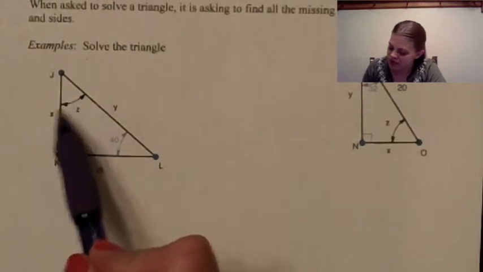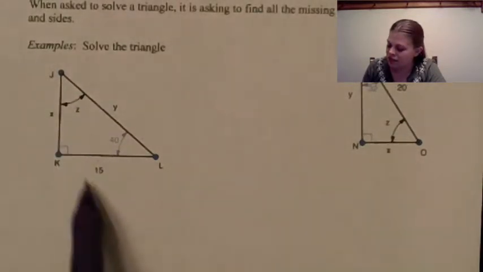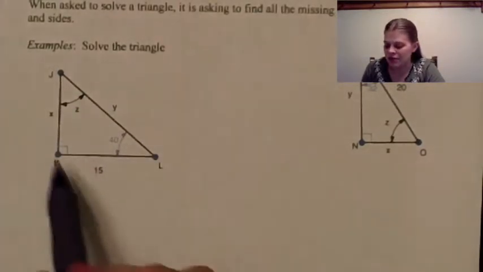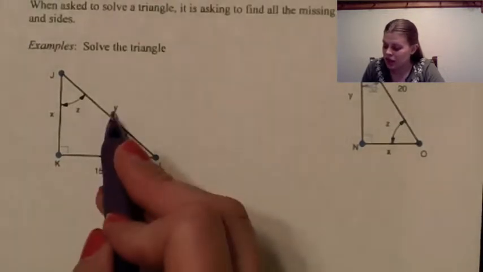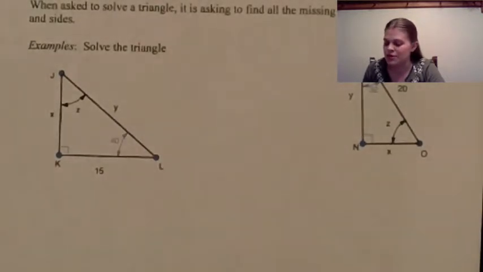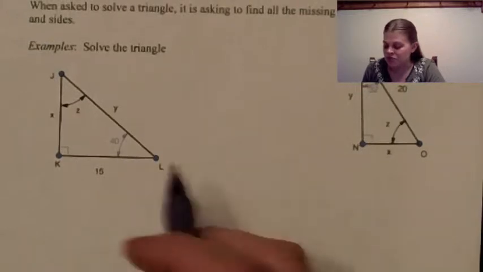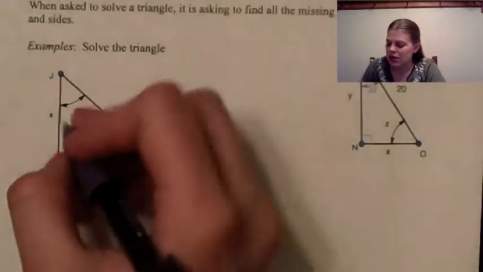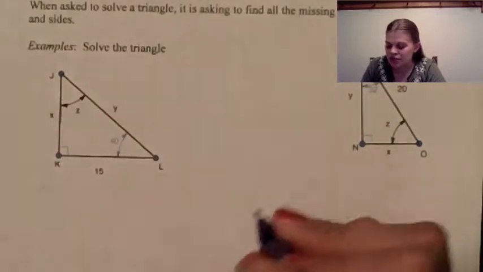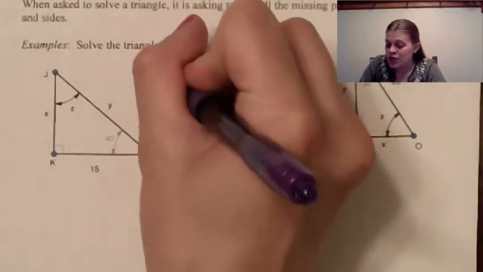So here I have to find z, I have to find x, and I have to find, oh no, we have 15 and I have 40, and obviously the 90. And I need the y, that's the other one. So when we're solving the triangle, pick one first. It doesn't matter which one I pick. Let's think about z first, okay? There's two ways that you could get z.